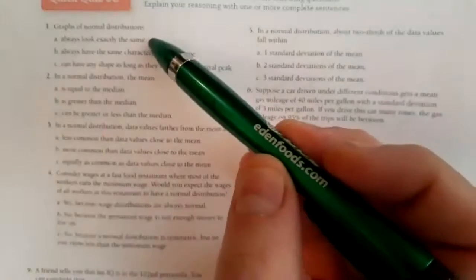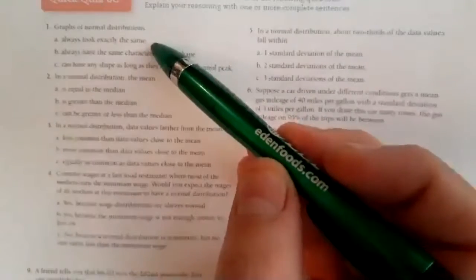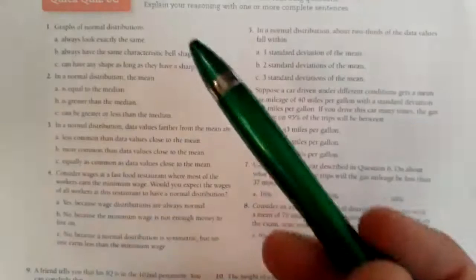For question 1? I was asking Javier. I think it's B. Yeah, they always have the same characteristic bell shape. So talking about why these other two don't work. It's not always the exact same shape. It can be a little steeper, it can be a little less steep, or a little less or a little more varied, right? Your standard deviation can be different, and so it can be more or less varied. And so that's why A doesn't work.